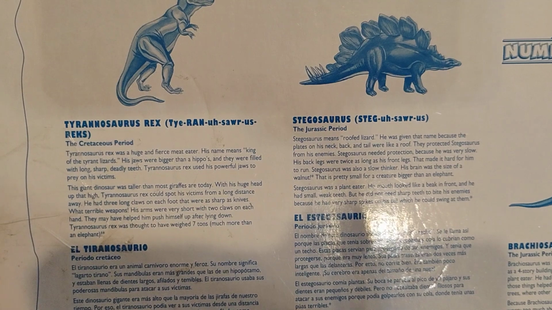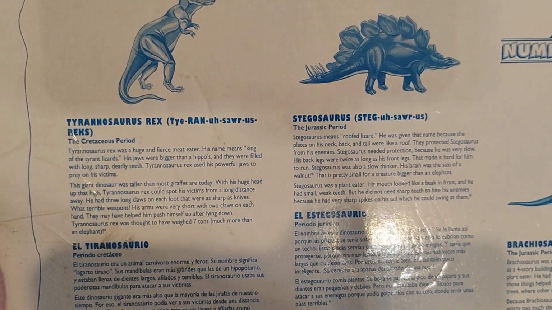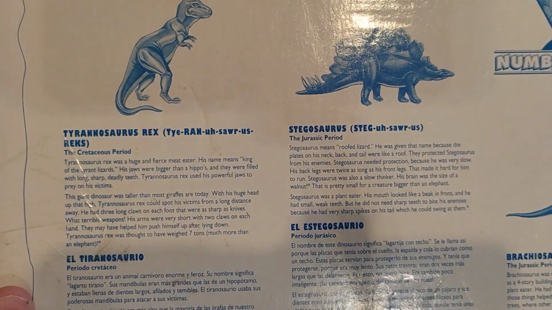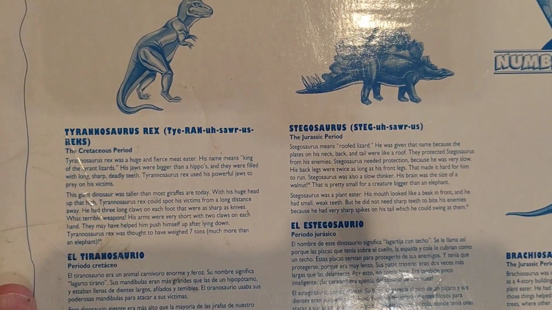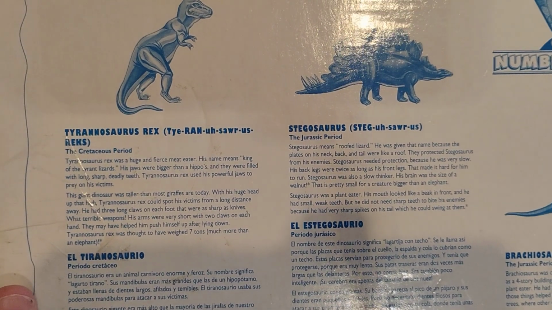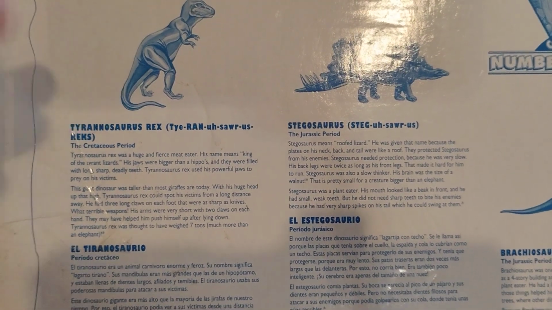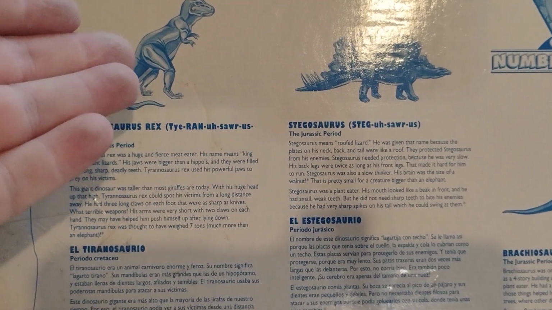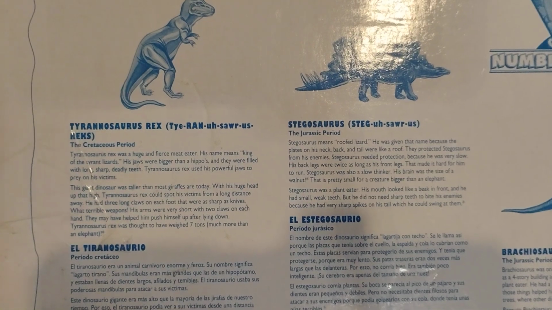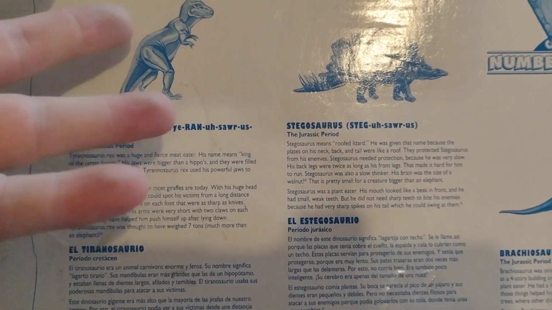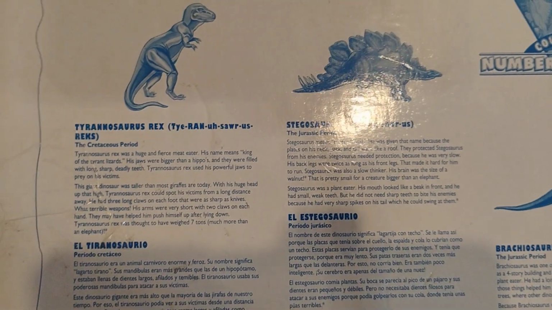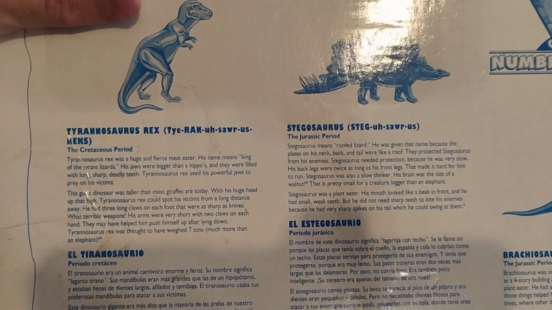His arms were very... okay, I read that. They may have helped push himself up after lying down. They're so short. How would they... That wouldn't work. There are other dinosaurs that they've described that are just like T-Rex, but they don't have the hands too. They're probably the same dinosaur. They just didn't find the daggum hand bones or arm bones.